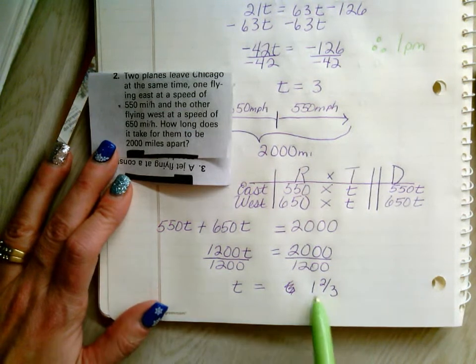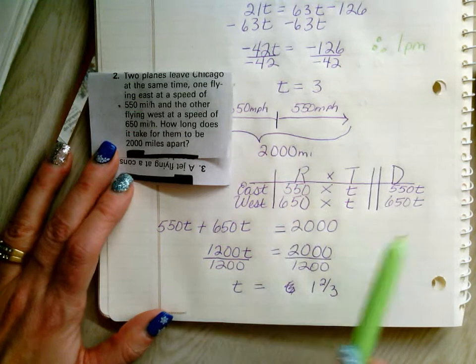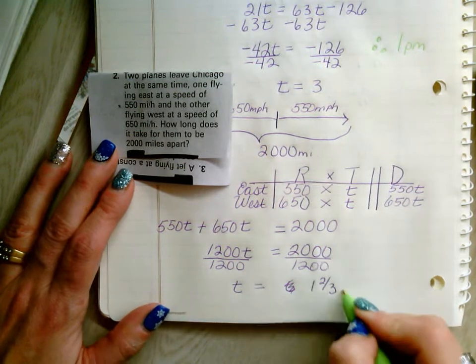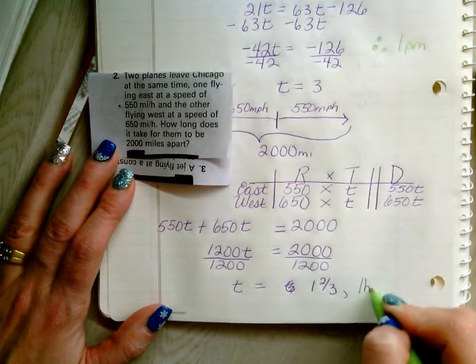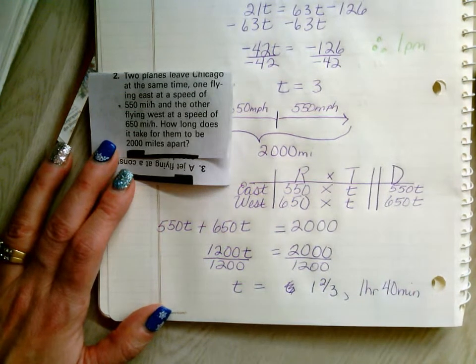Okay? It would take 1 2/3 hours traveling at these rates for these two planes to now be separated by a distance of 2,000 miles. 1 2/3 hours is also 1 hour 40 minutes. That's how long it would take. Okay?